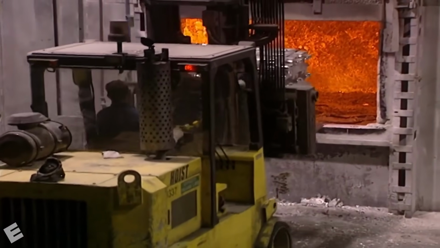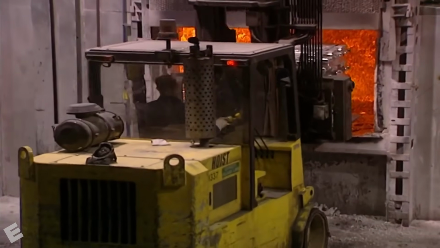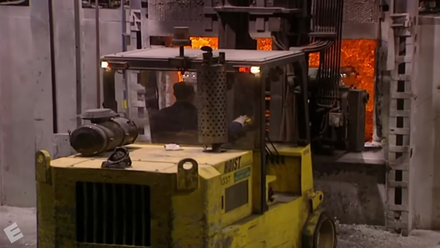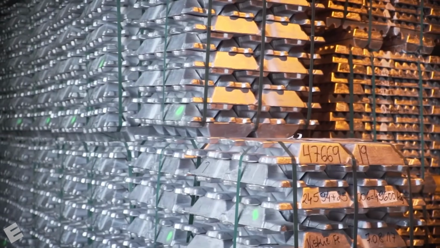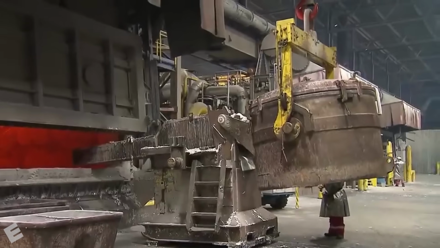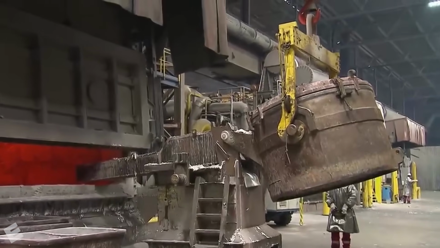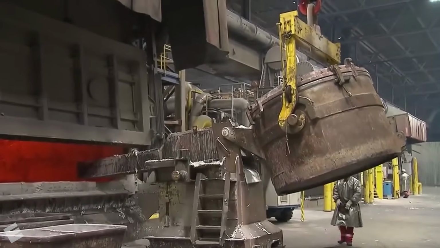The molten metal must now be removed from the reduction pots. Each pot may produce about 1.5 tons of aluminum per day. Specialized vacuum equipment draws the liquid into large, heat-resistant crucibles. The crucibles are transported to the casting area.